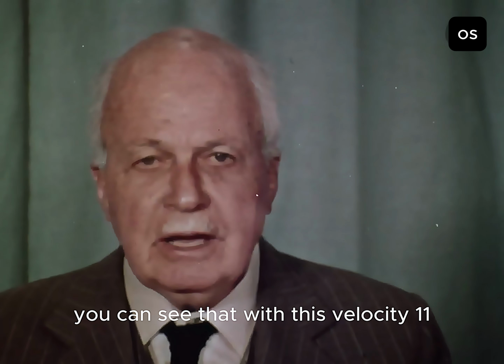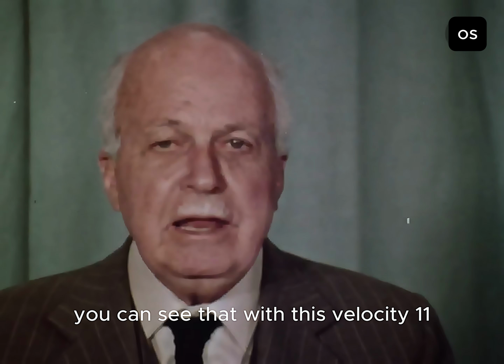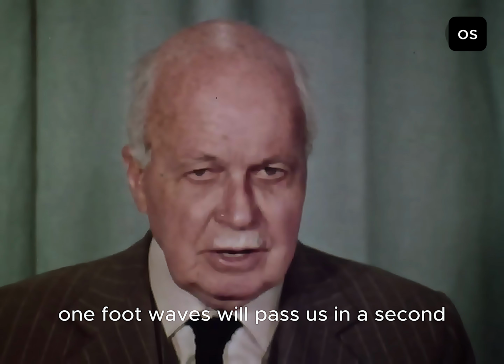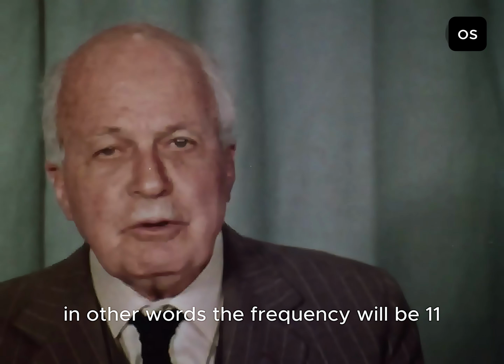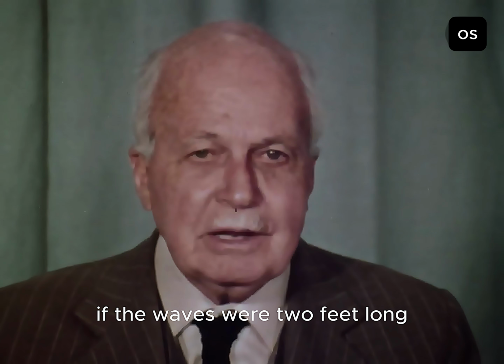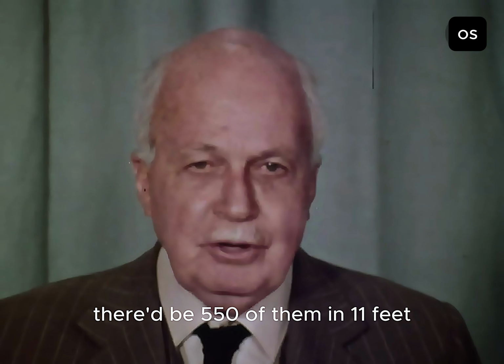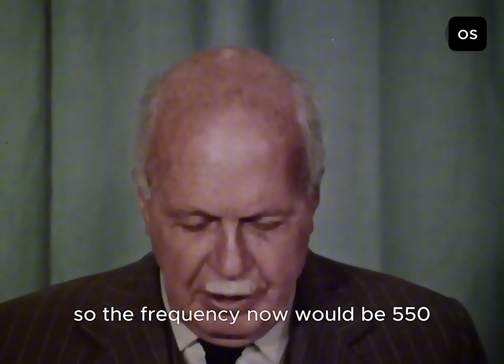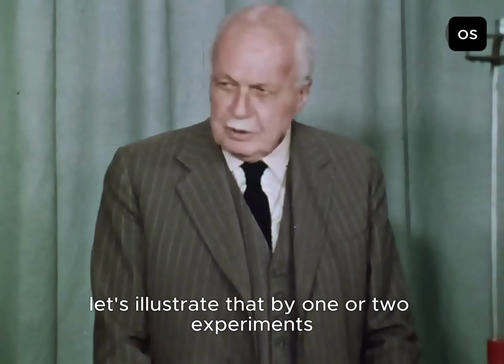You can see that with this velocity, 1,100 1-foot waves will pass us in a second. In other words, the frequency will be 1,100. If the waves were 2 feet long, there'd be 550 of them in 1,100 feet. So the frequency now would be 550. Let's illustrate that by one or two experiments.